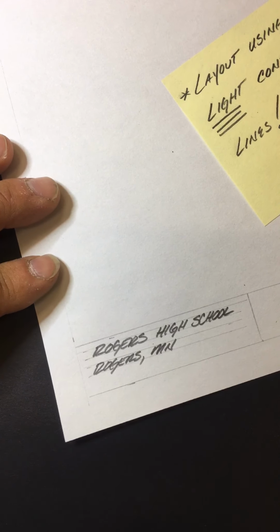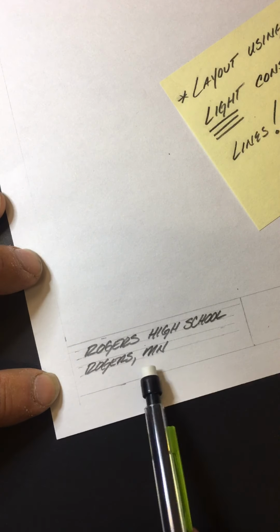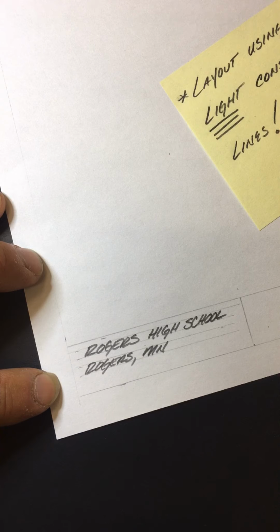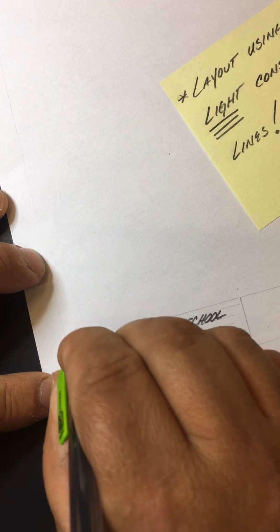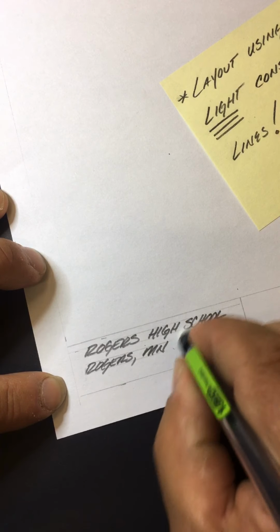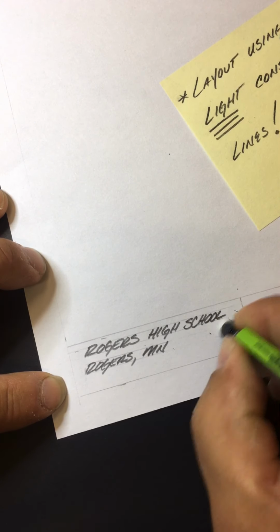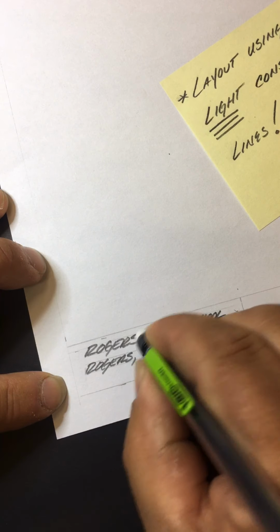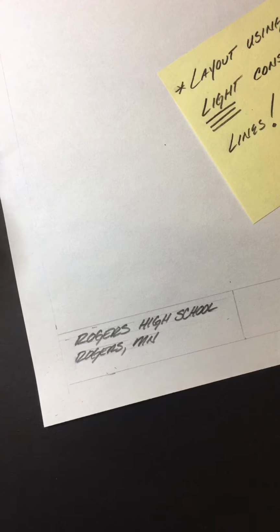So now at this time, you can pause the video, letter in Rogers High School, Rogers, Minnesota, make sure everything is spelled correctly, and then you can erase your layout lines, construction lines, to clean it up real nice and neat. So feel free to pause the video again, letter, and erase the extra lines. All right, back one more time.